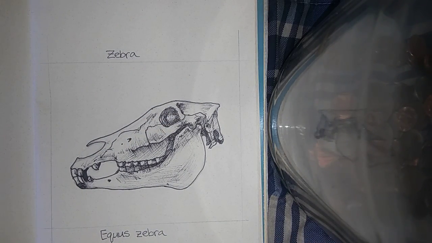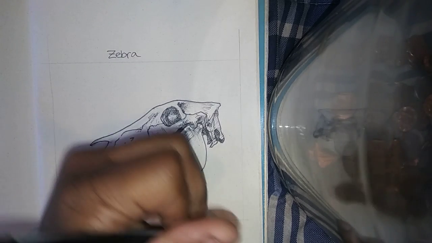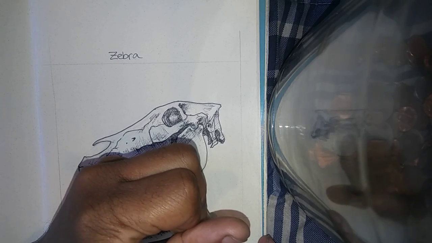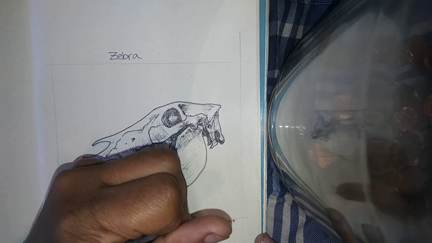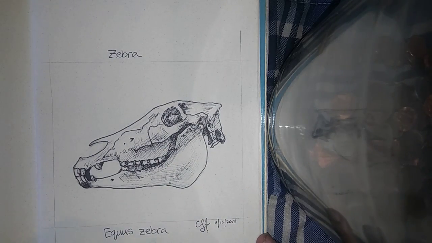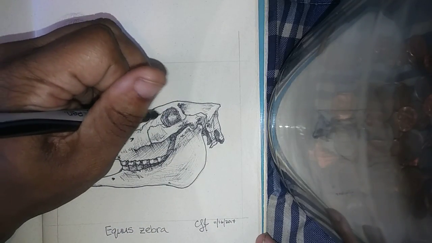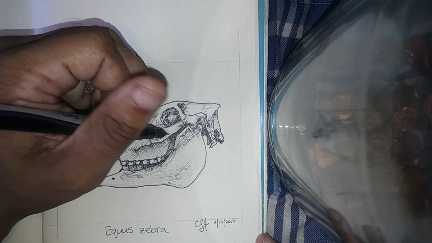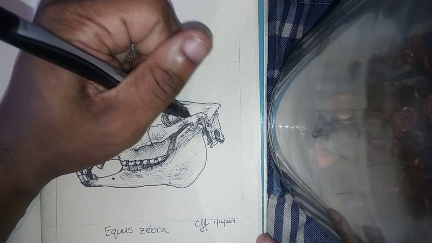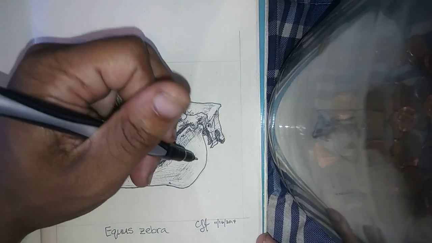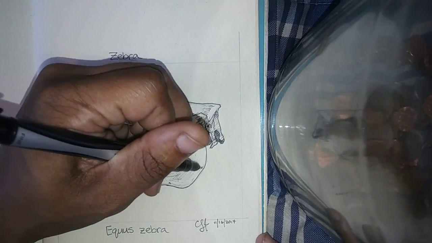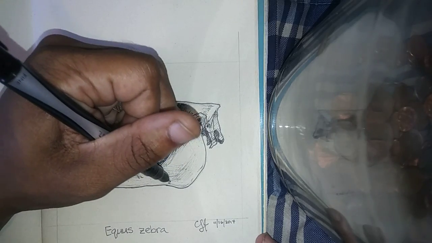Let's see. Yep, that's about done. That's a pretty simple one. All right, so, anything else I missed? A few little touches and whatnot. Yeah. All right, well, that seems really good right now.